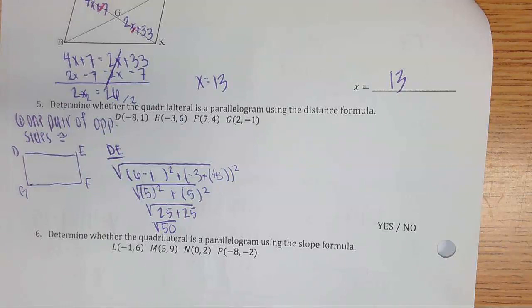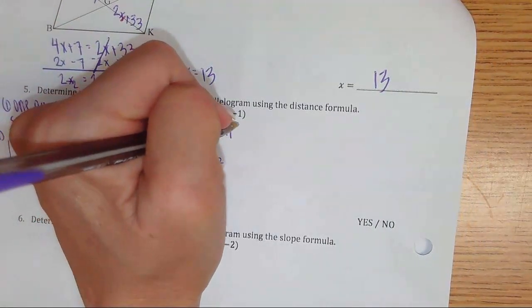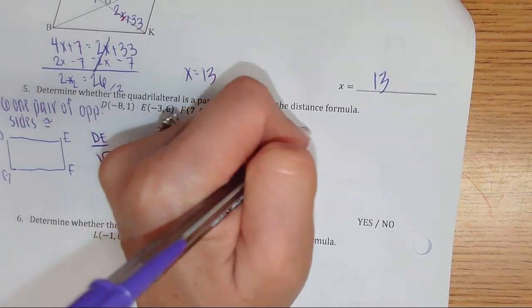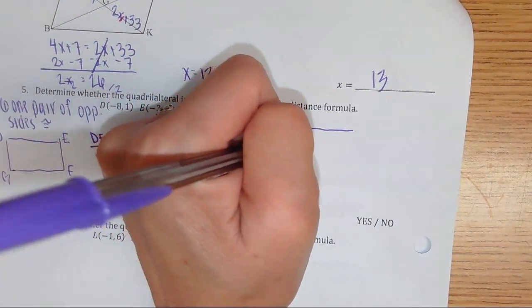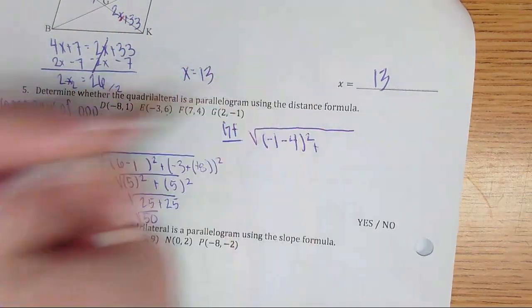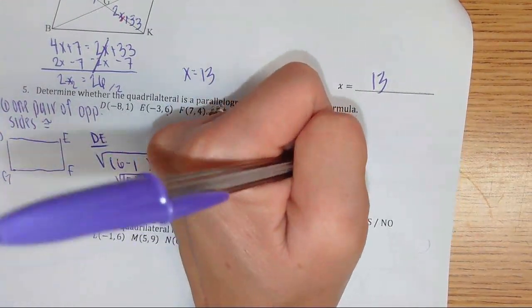Next up, I'm going to do GF, this side over here. So GF. And again, I'm going to take the square root, and I'm going to have negative 1 minus 4 squared and add it to 2 minus 7 squared.